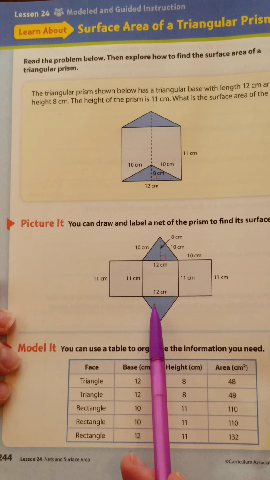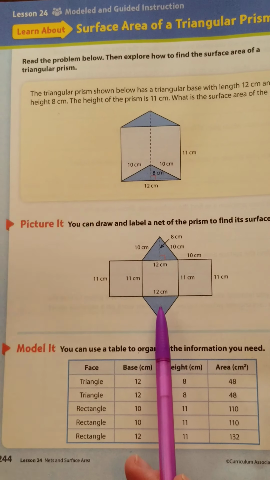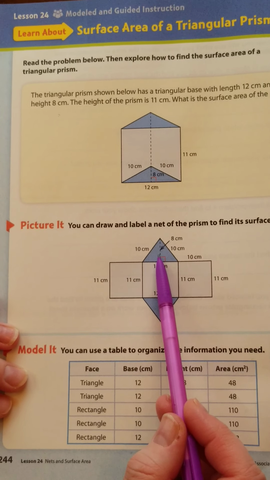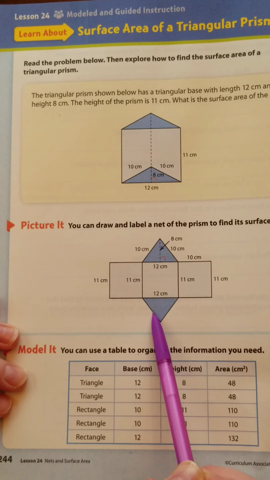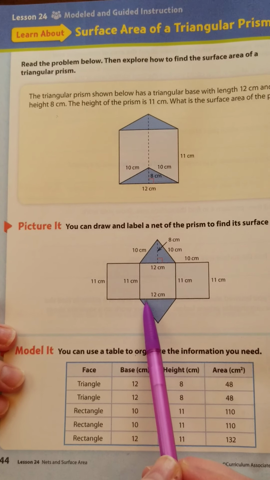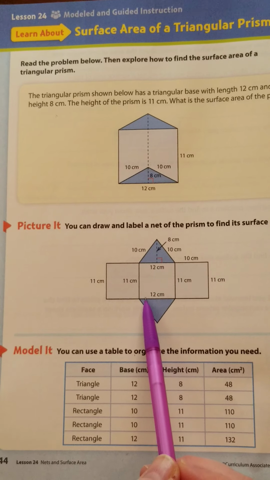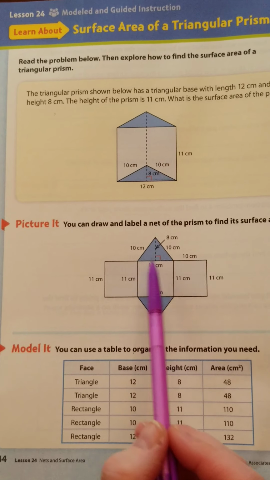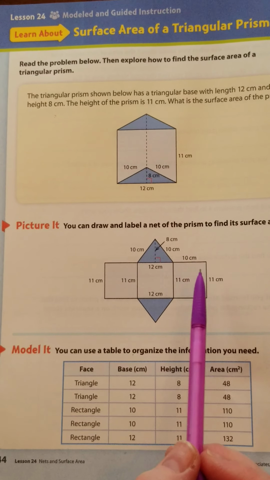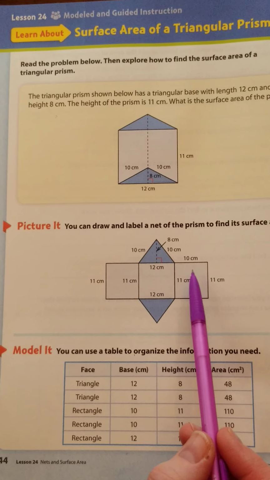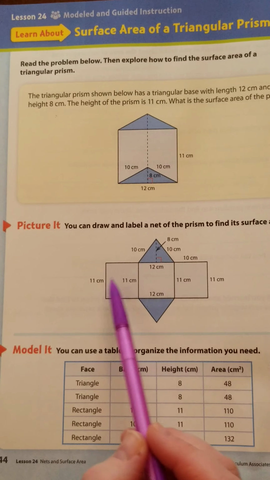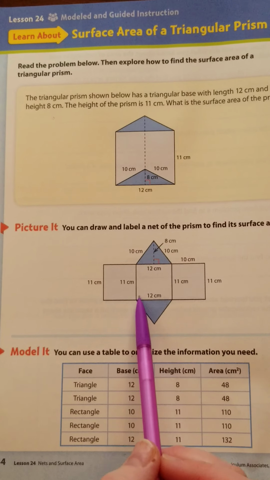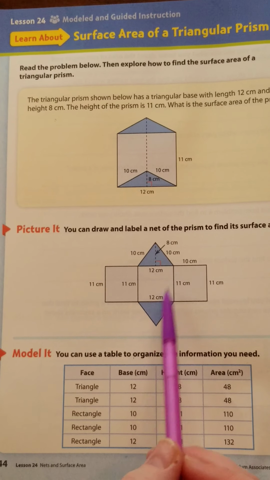Now, if you take a look down here at the net, they've unfolded this triangular prism and wrote in what they knew. So we've got a triangle at the top. We've got a triangle at the bottom. We know that the base length is 12, so we've got a 12 there and a 12 there. And then they've written in some other numbers. They know that these two rectangles are 11 by 10. And this rectangle, this square right here, is going to be 12 by 11.